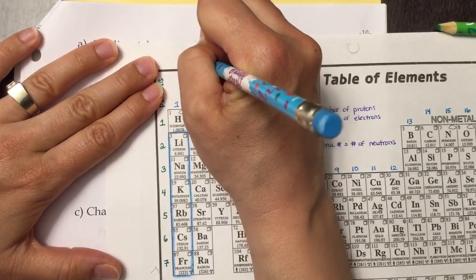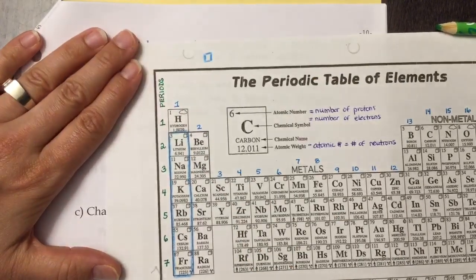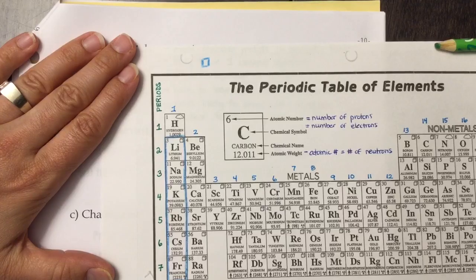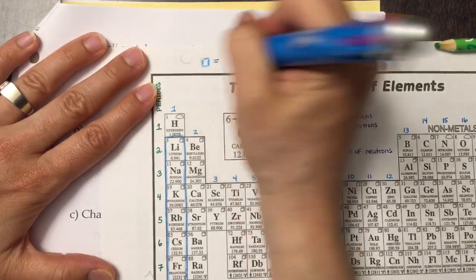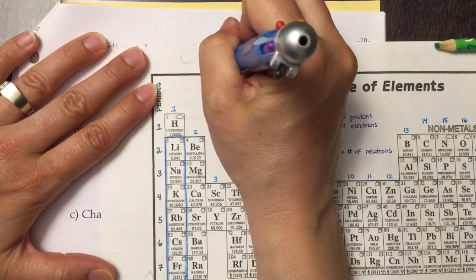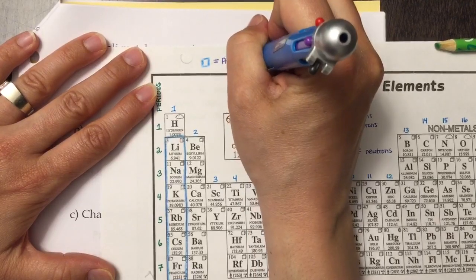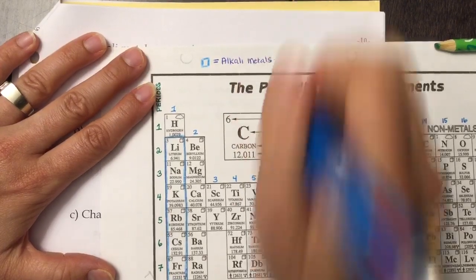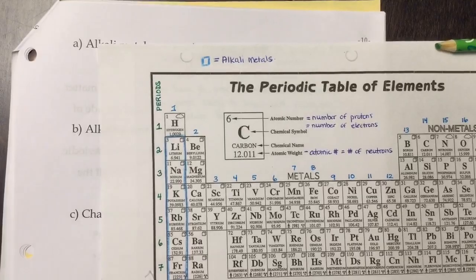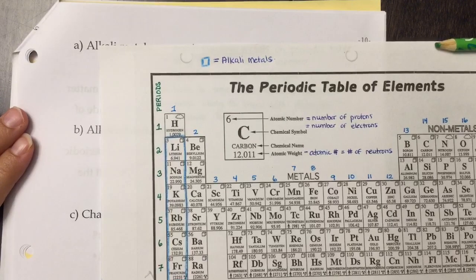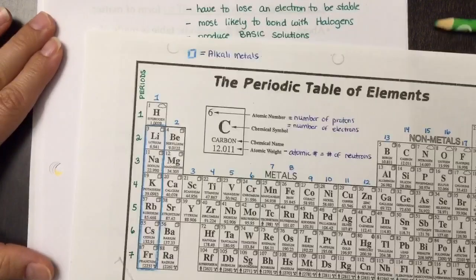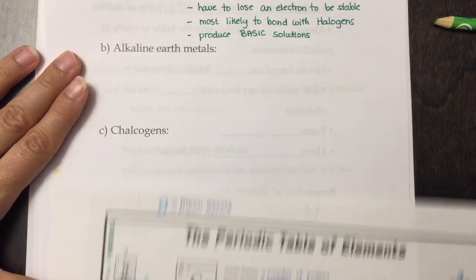Okay, and I'm going to make a little table here, a little key. Okay, so at the top, okay, make a square, and this is my alkali metals. Okay, next up is going to be the alkaline earth metals, and that's the next column.